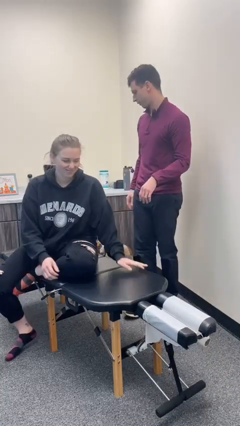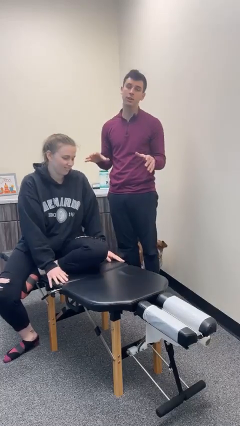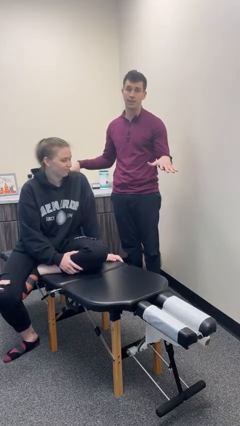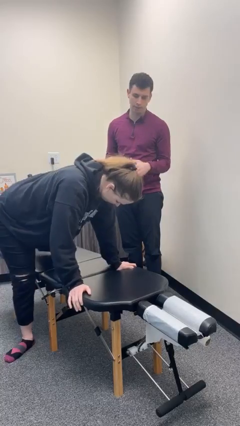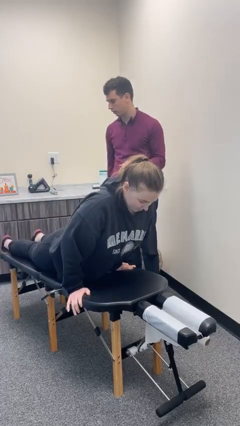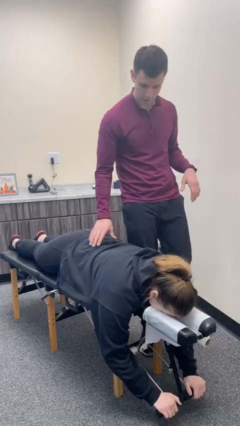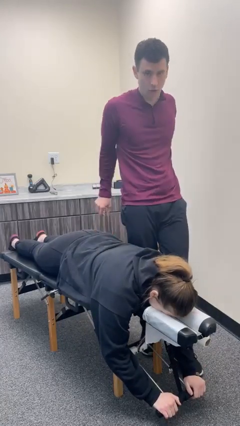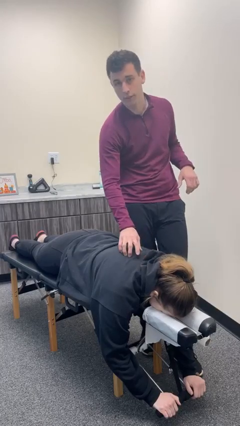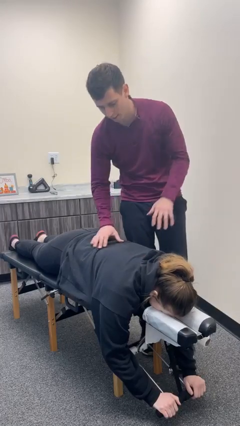All right, so for the adjustment, most of the time I have patients start face down. That allows the spine to decompress a little bit. I can feel the musculature along the spine. Yep, and then there is a hand rest at the front, so I like to have the hand rest rather than the arms at the side, because that's going to help open up the shoulder blades so I can really feel that kind of mid-back area.